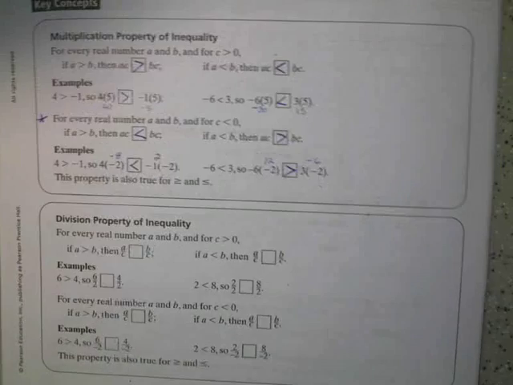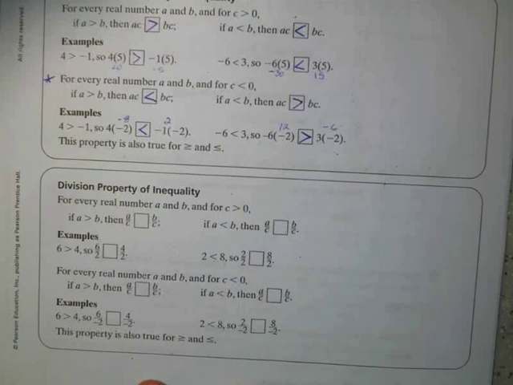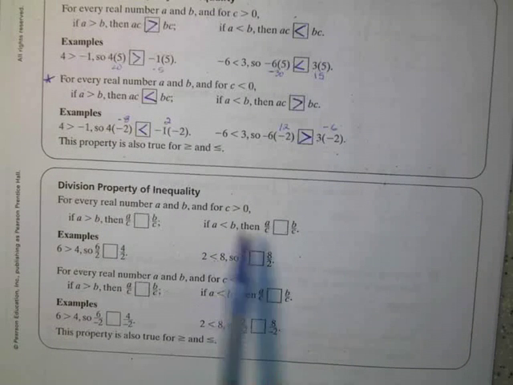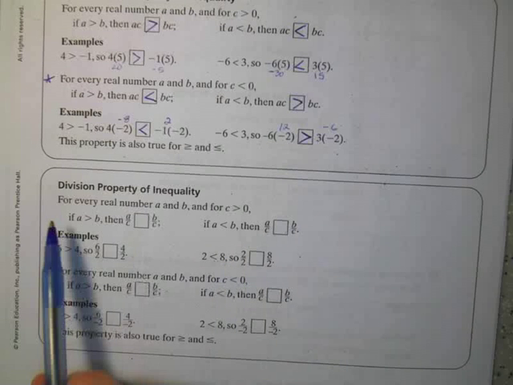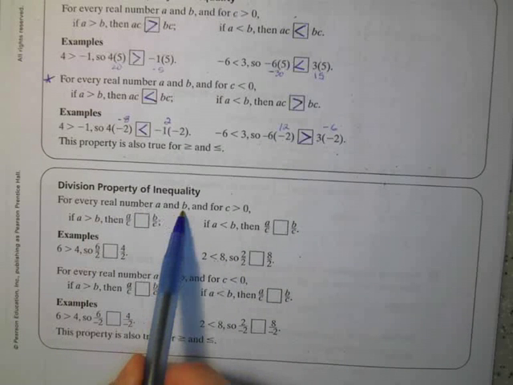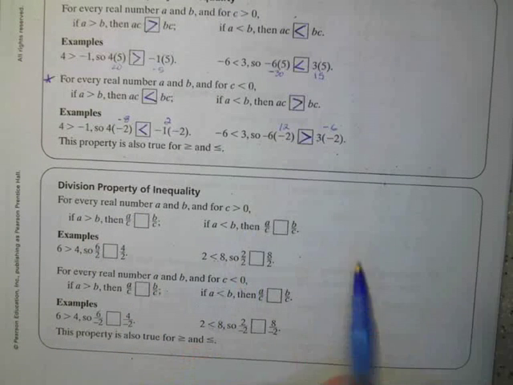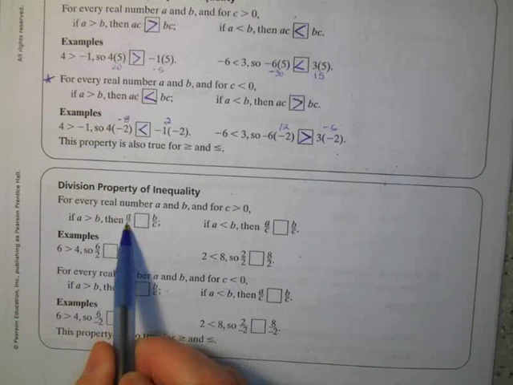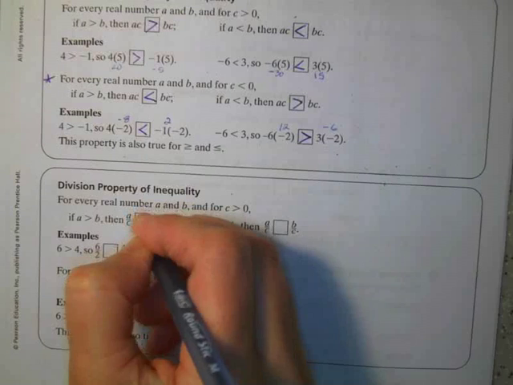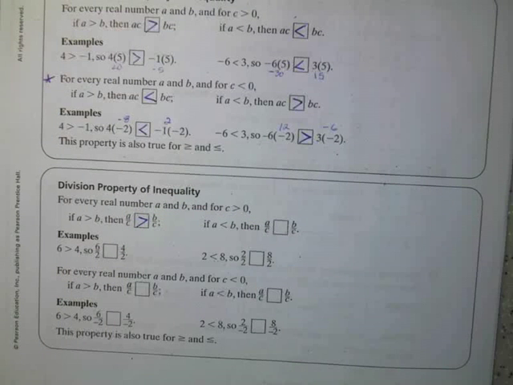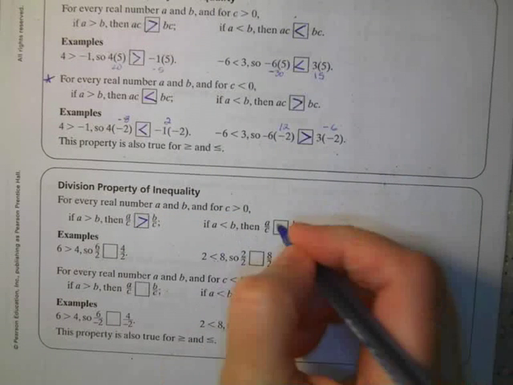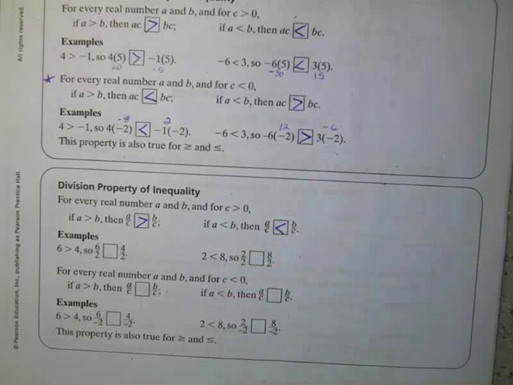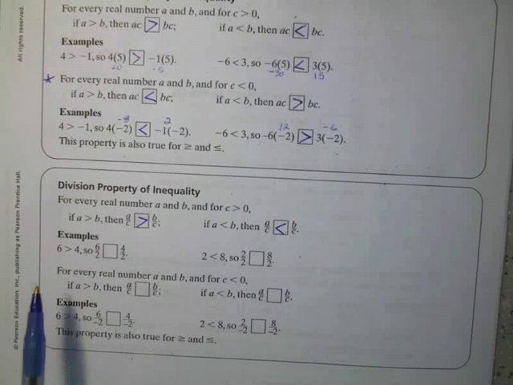Okay, now the division property is very similar, except of course we'll be dividing, but we do still have the same conditions placed on the C. So for every real number A and B, and for C greater than 0, if A is greater than B, then A divided by C is greater than B divided by C. If A is less than B, then A divided by C is less than B divided by C.